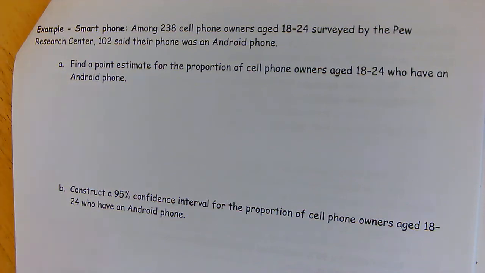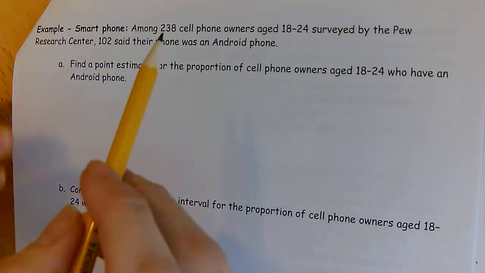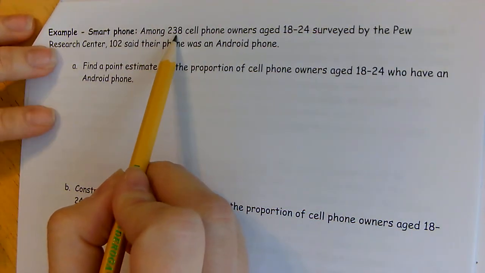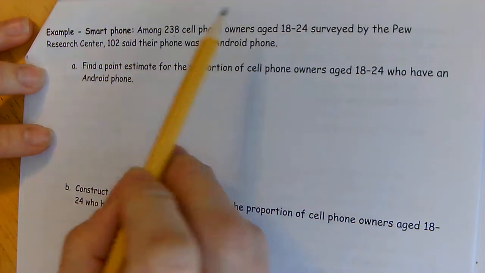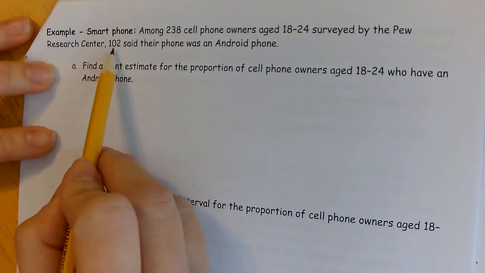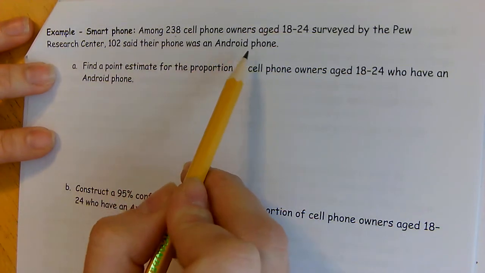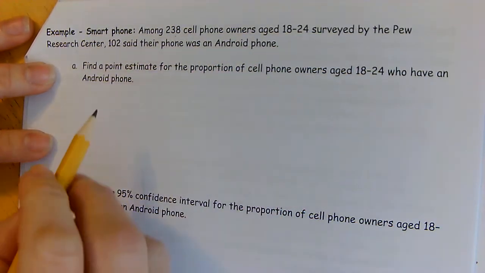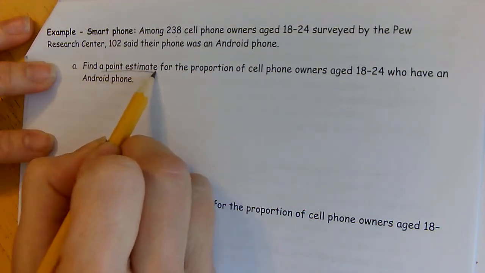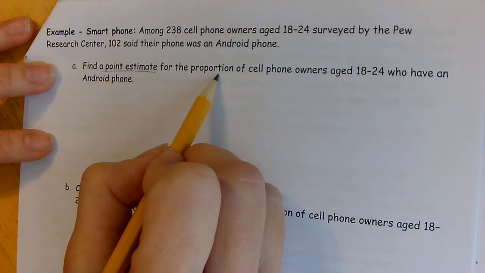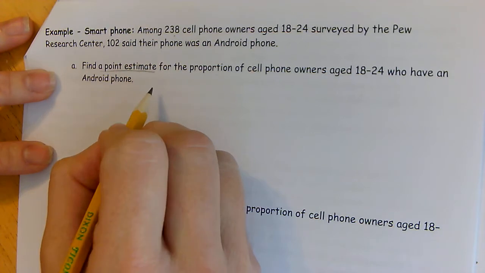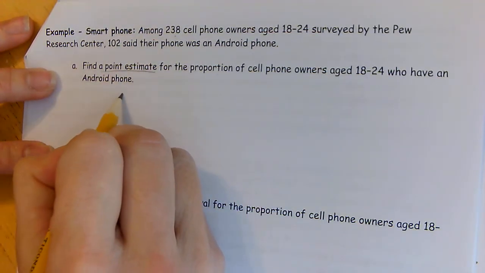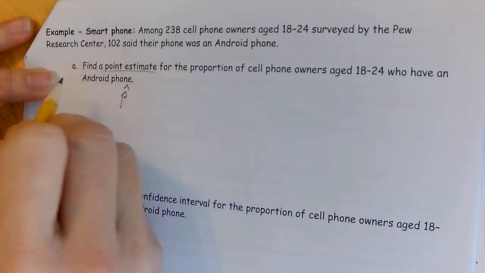Okay, we're continuing confidence intervals for population proportions. Among 238 cell phone users aged 18 to 24, surveyed by a research center, 102 said their phone was an Android phone. What is a point estimate for the population proportion of cell phone owners this age who have an Android phone? Well, our point estimate is our sample proportion.